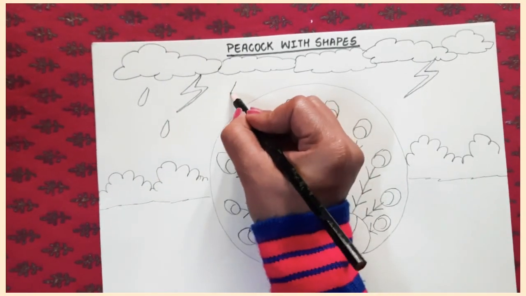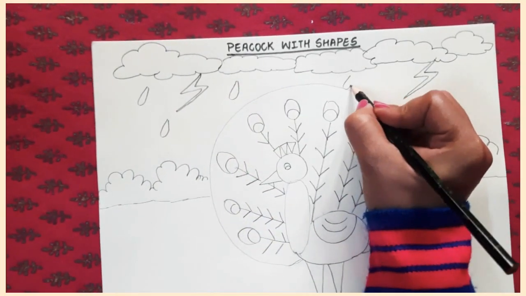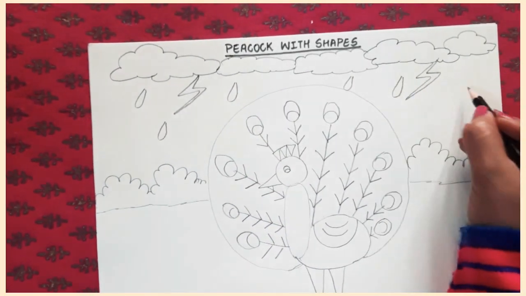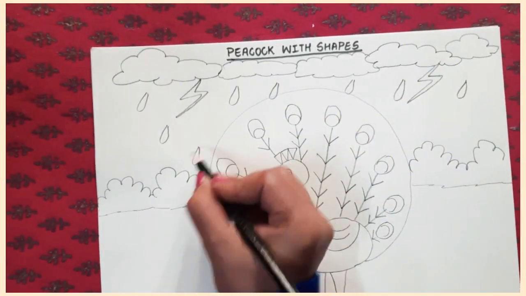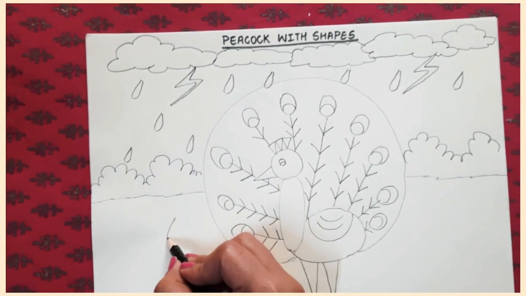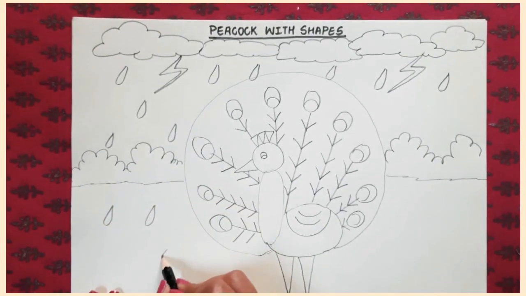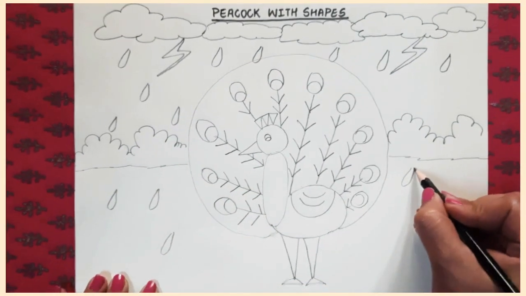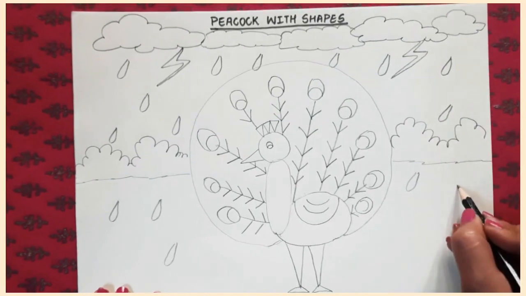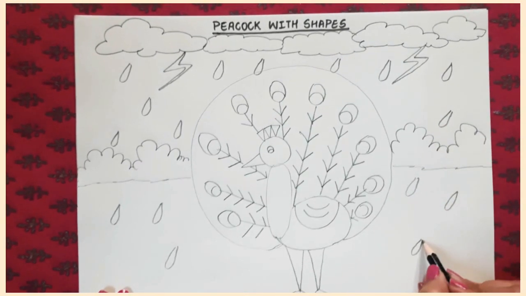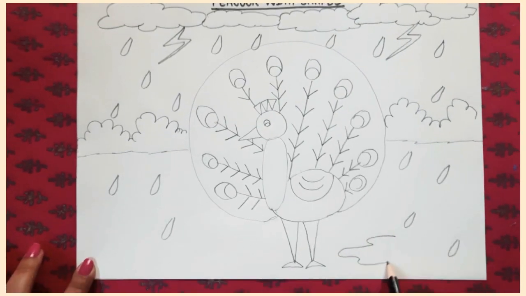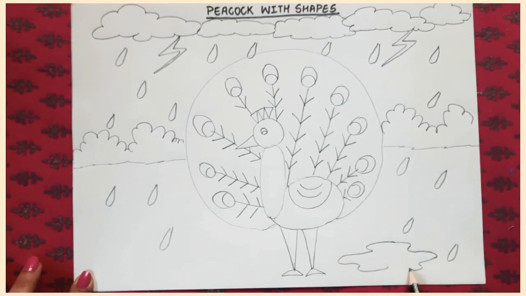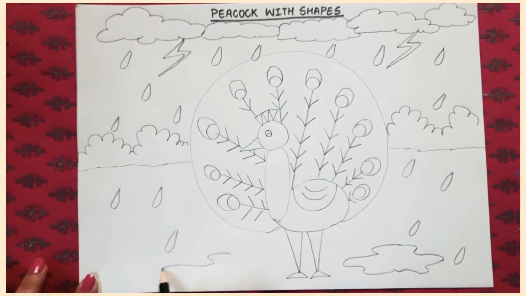Let's make these big raindrops. Make them big enough so that you're able to color properly. Like this. Raindrops are falling on the ground also. Let's add some puddles. You've already done rainy day with me, so this should not be difficult for you.